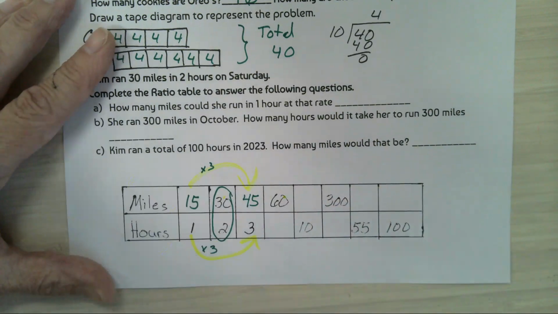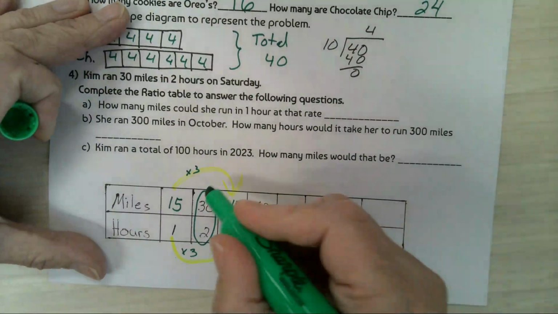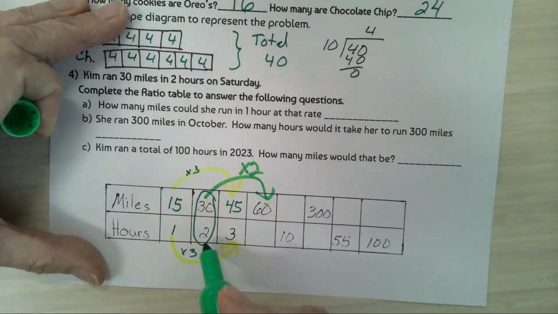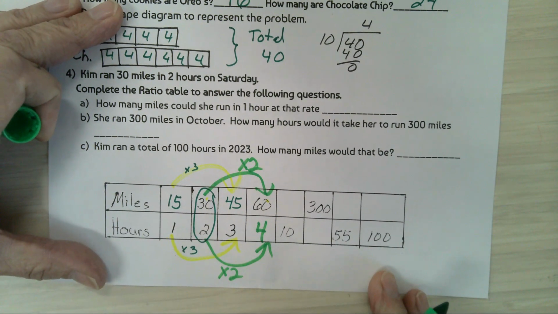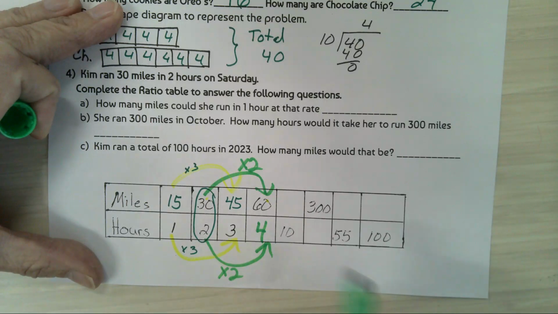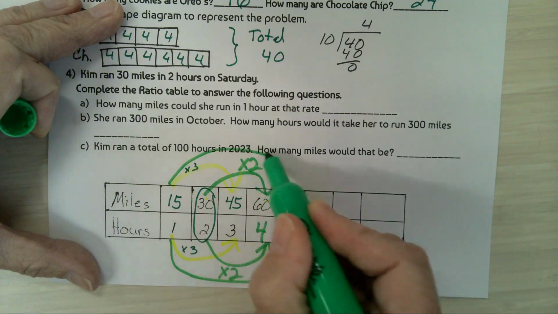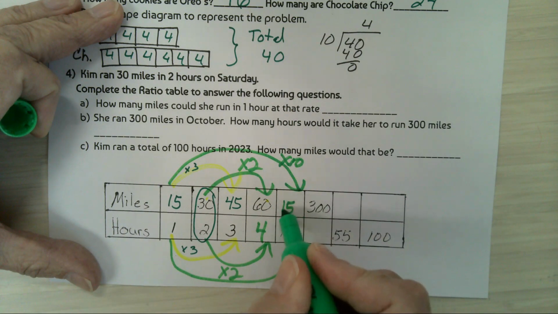So what I'm going to do on this one, you find friendly numbers that'll make it easy for you. I know 30 times 2 is 60. So 2 times 2 means 4 hours to do 60 miles. Then we have to get it to a 10. Well, 1 times 10 is 10. So to get this one, you're going to do 15 times 10 gives you 150.